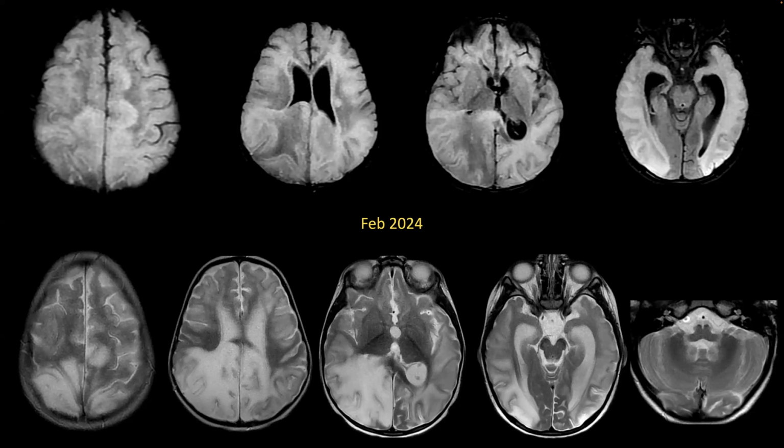they said that the features were suggestive of demyelination. So we started the child on immunomodulation, and 2 doses of rituximab were given. After that, CD19 levels were 0, and then it was almost a month. But there has not been much improvement in the clinical condition of the child.